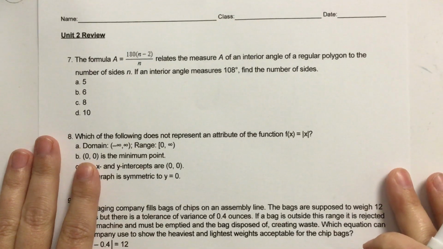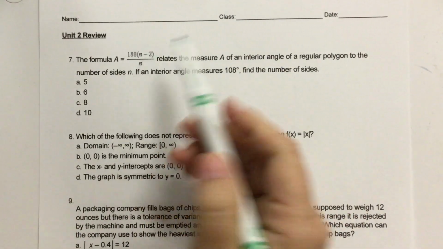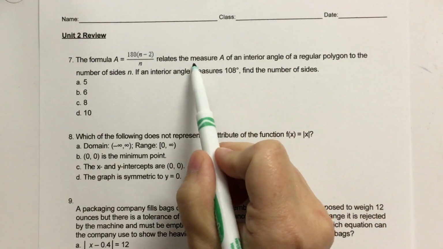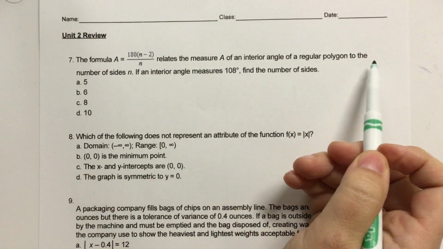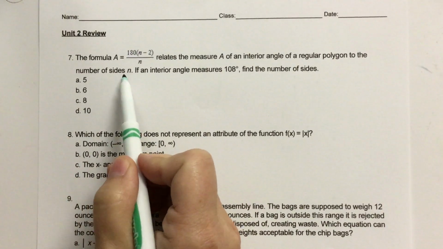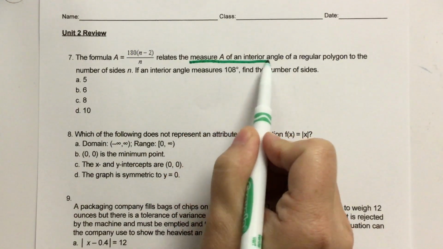Okay, on to the next page. All right, number 7. They give us this formula, the measure A of an interior angle of a regular polygon to the number of sides n. Okay, so A is representing the measure of an interior angle.